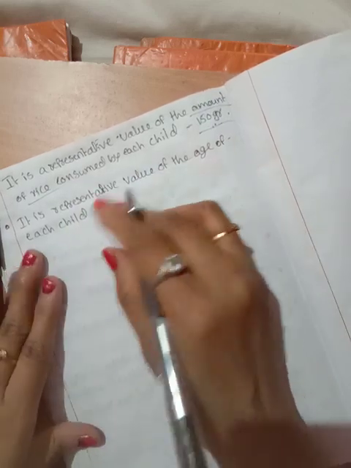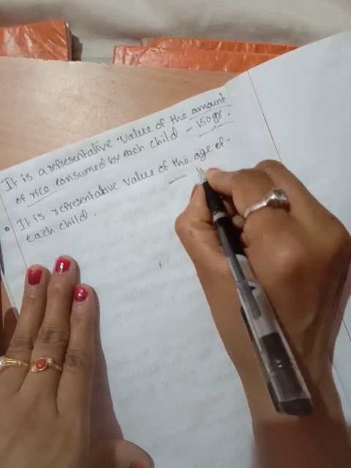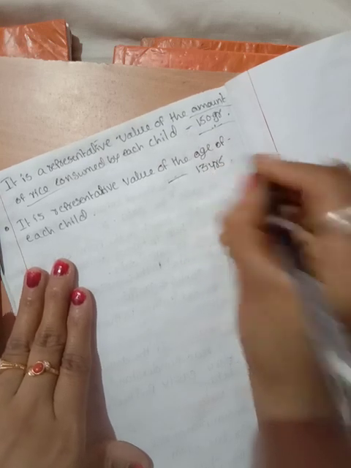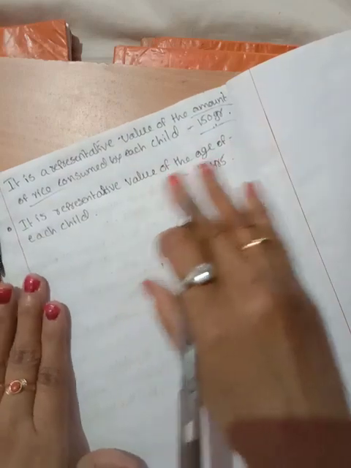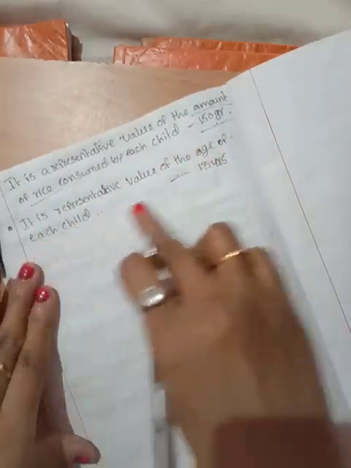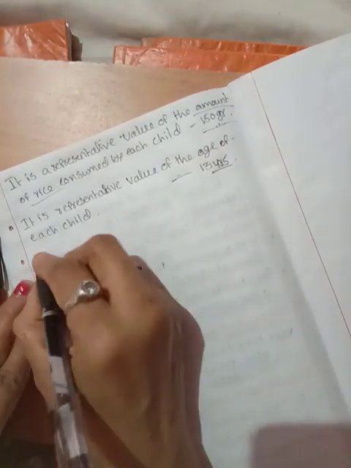The particular value of the age of each child, the average age, is 13 years only. And next is the third example.